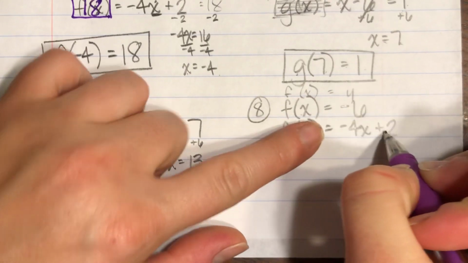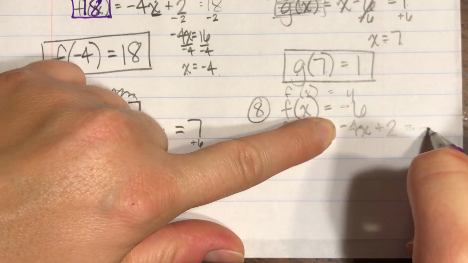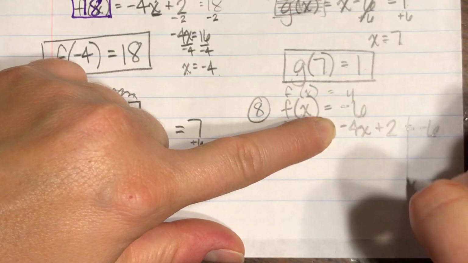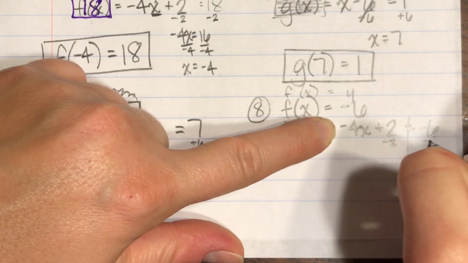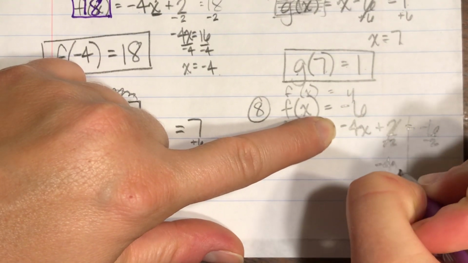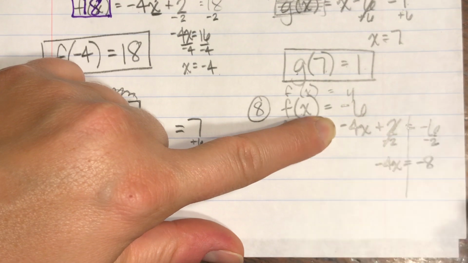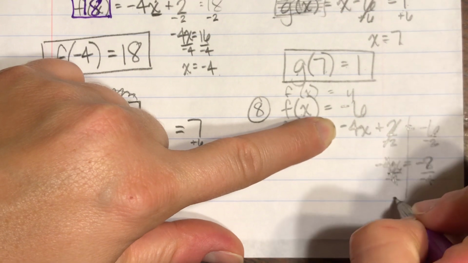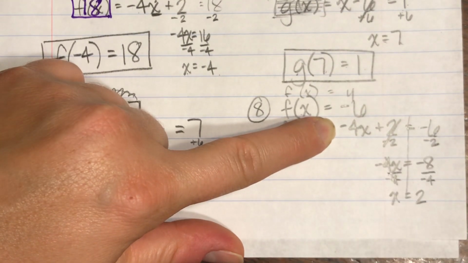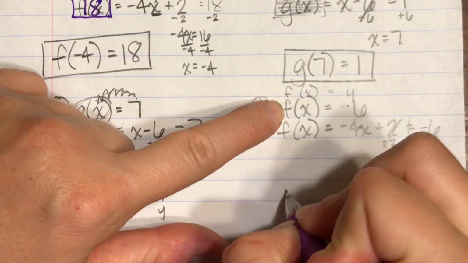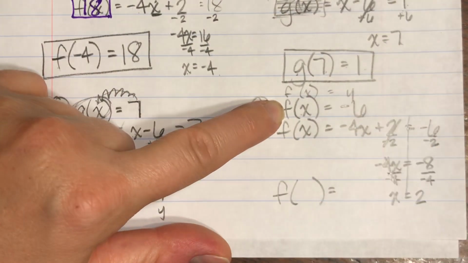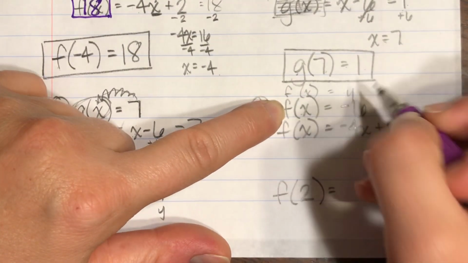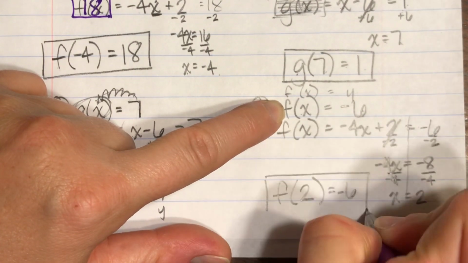So I want my formula to equal negative 6 as the answer. All right, solve this equation really quick. If I'm going to isolate x, I'm going to subtract 2. I get negative 4x equals negative 8. Then I divide by negative 4. And I get x equals positive 2. If I go back to my formula, f of something equals an output, the input value would be a 2 for my x. The output value would be a negative 6 for my y.